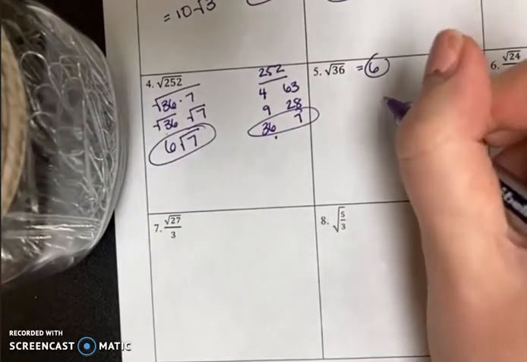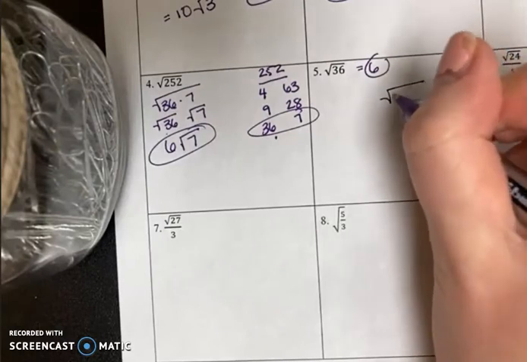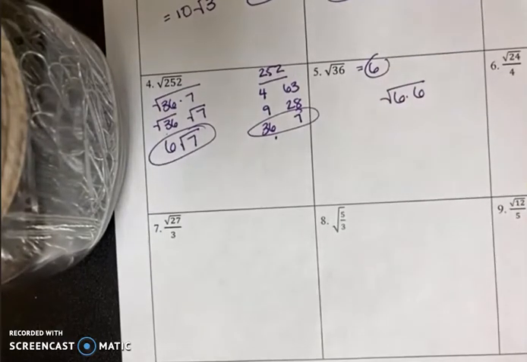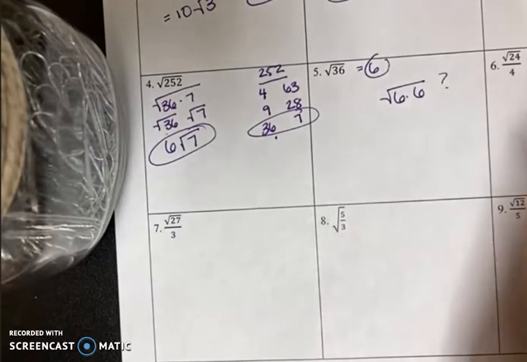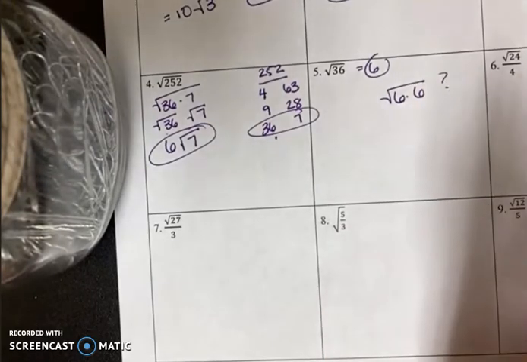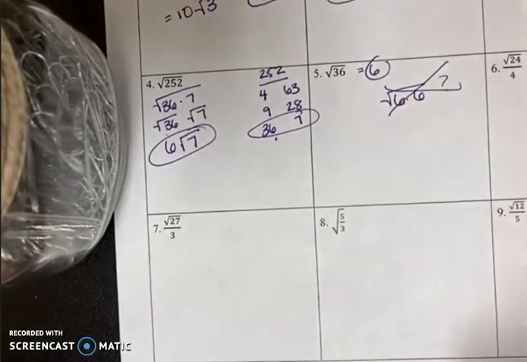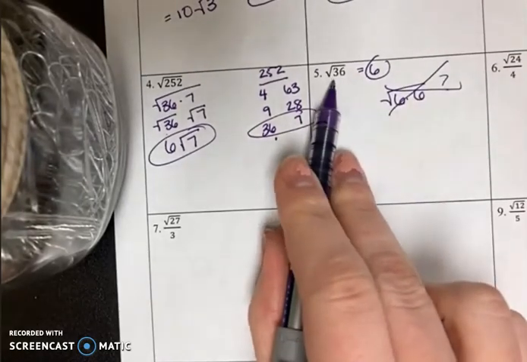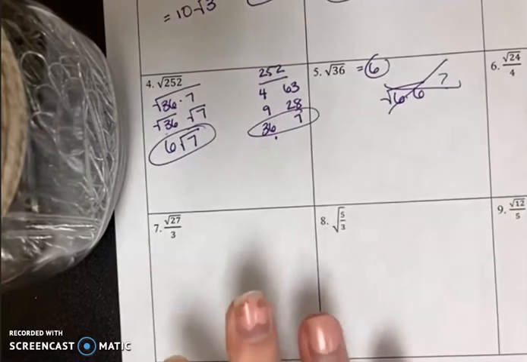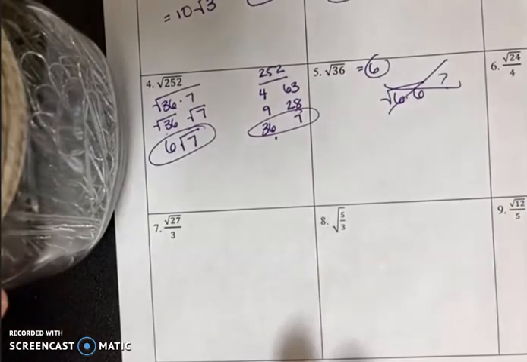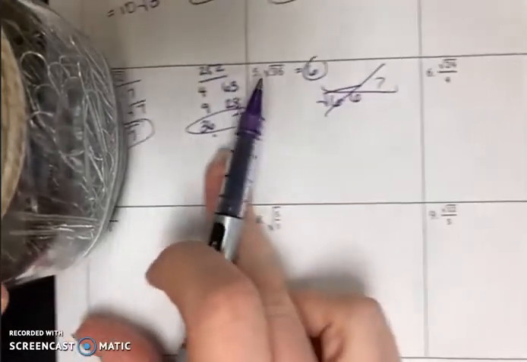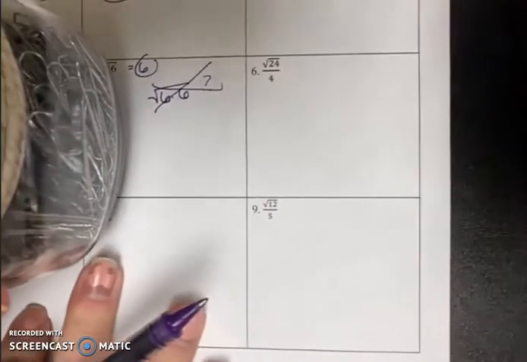Last time we reviewed perfect squares and square roots, I had some people who did this and then they got confused about what to do, and no. If you ever see the square root of a perfect square, just write the number it's a perfect square of. So square root of 4 is 2. Square root of 25 is 5. Square root of 36 is 6.